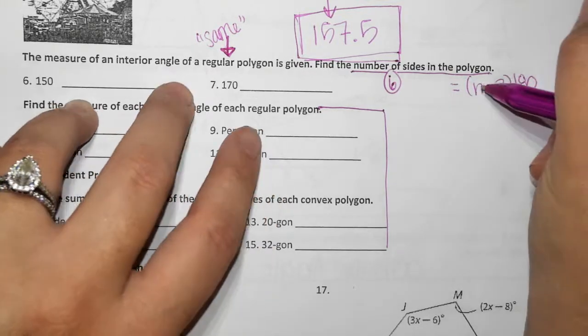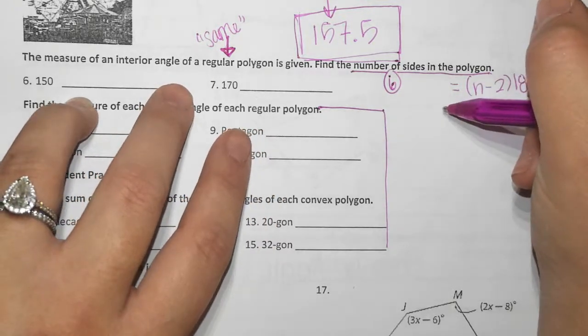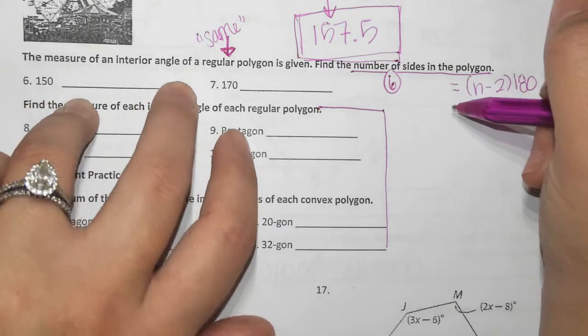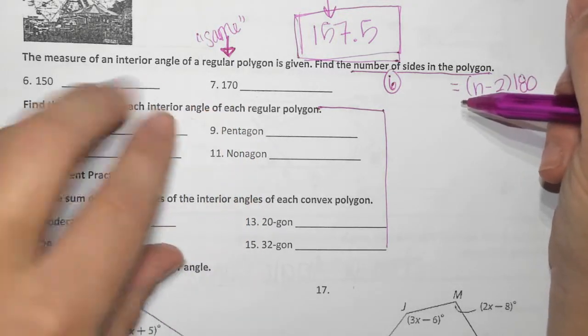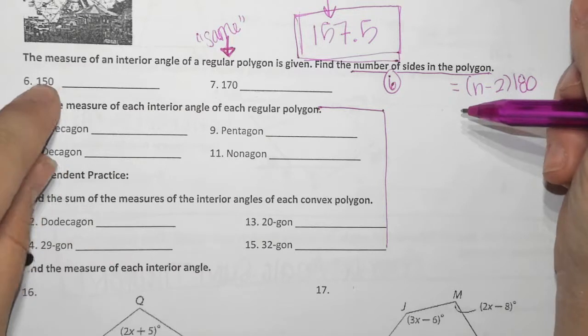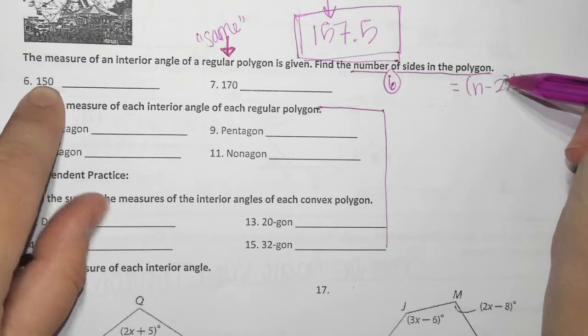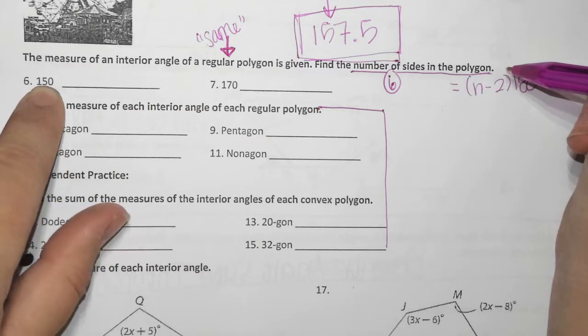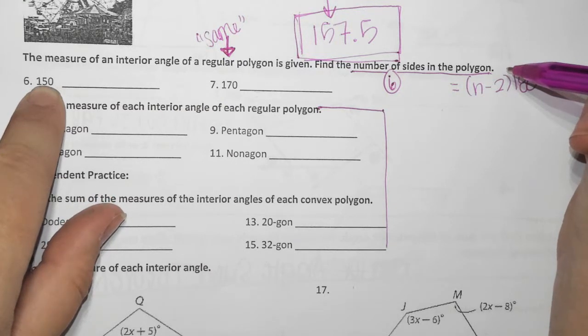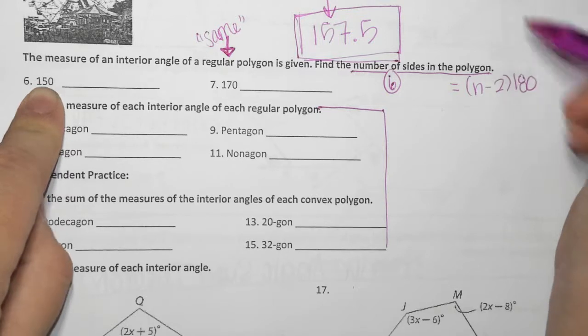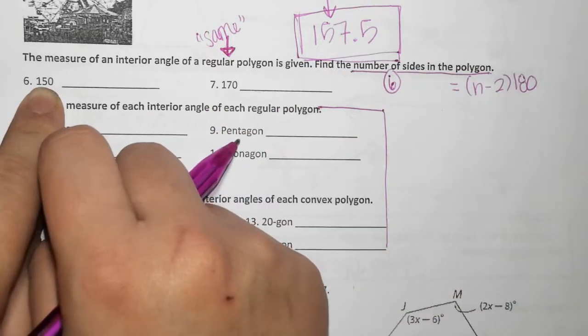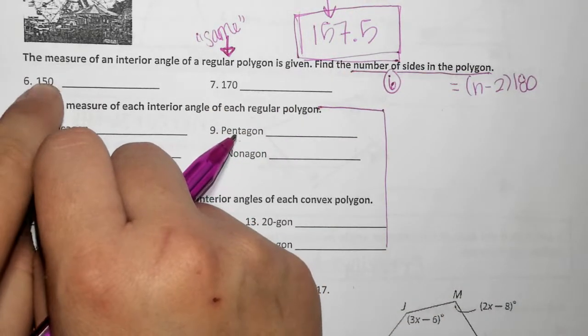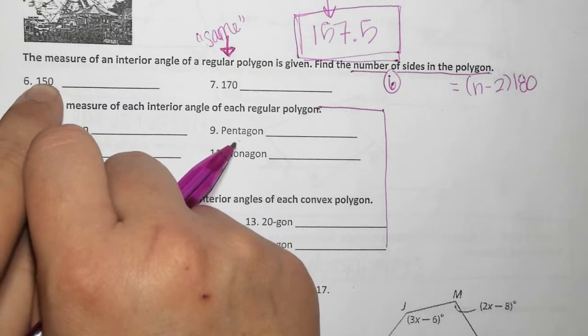If n is the number of sides, then isn't n times this angle measure going to equal the sum? N is the number of sides, right? If I want to find how many degrees are in this whole polygon, take n and multiply it by this angle, and you'll get the whole thing.